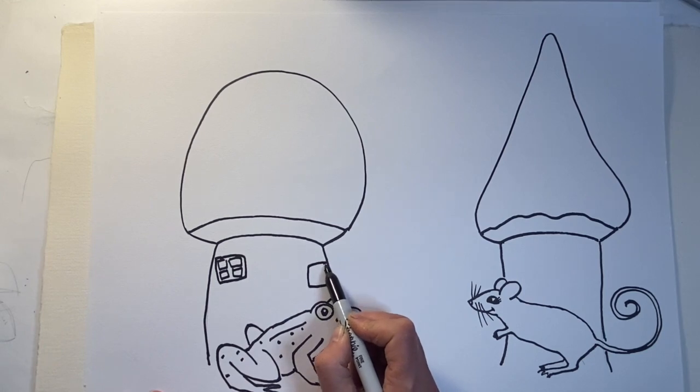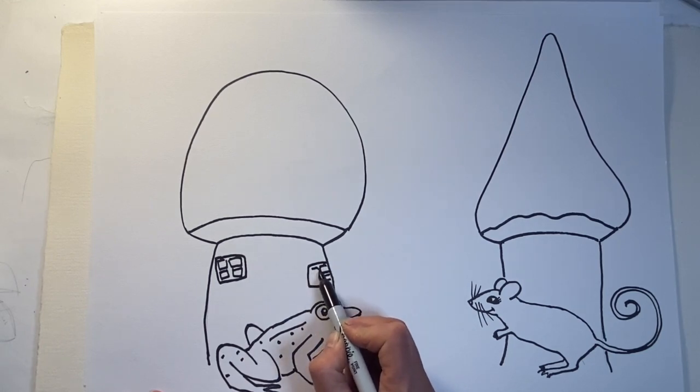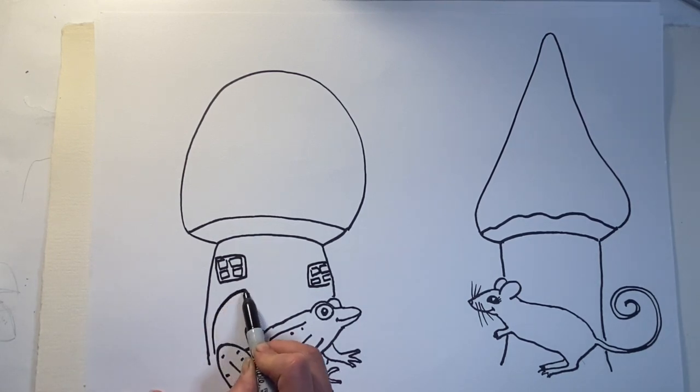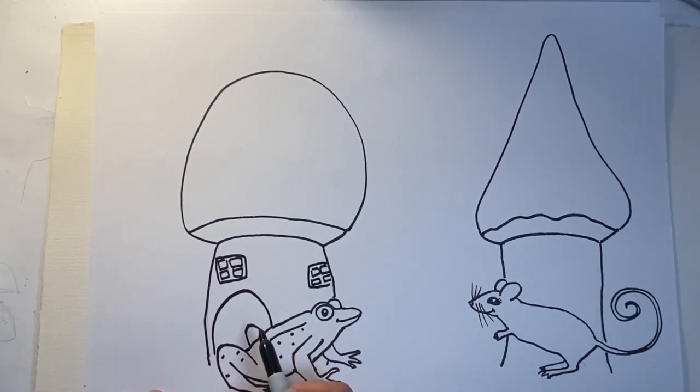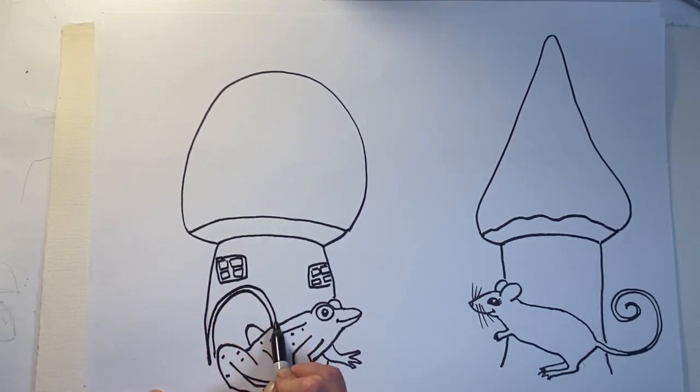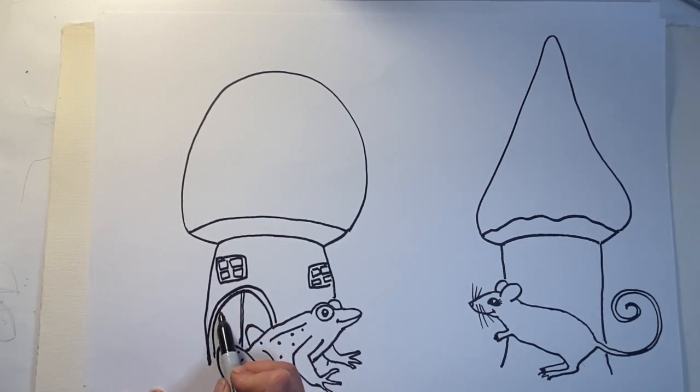So you're going to be the architect now of your mushroom house, and you can add whatever details you'd like to add. Maybe you want to make some brick on your house, or maybe you want to make it out of wood or just out of mushroom. You can add any details you'd like. You can make it as fancy or as simple as you'd like to.